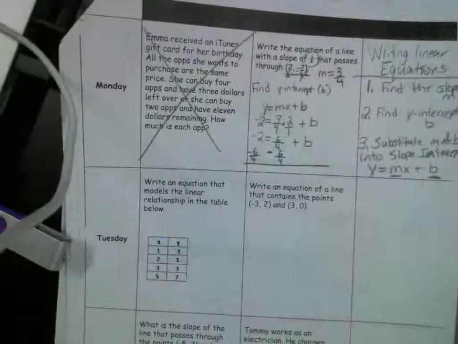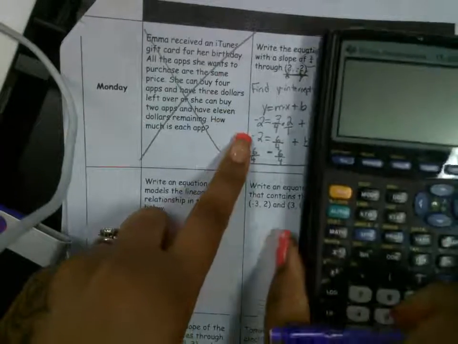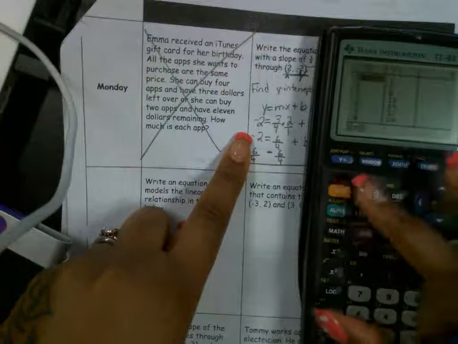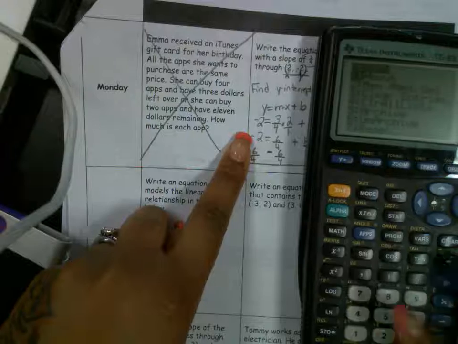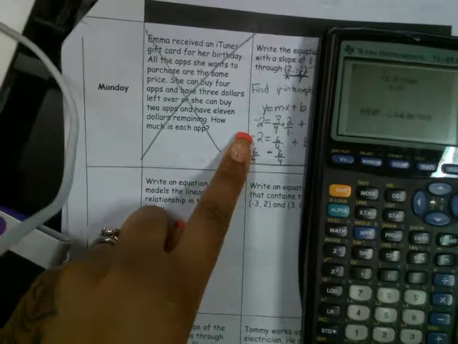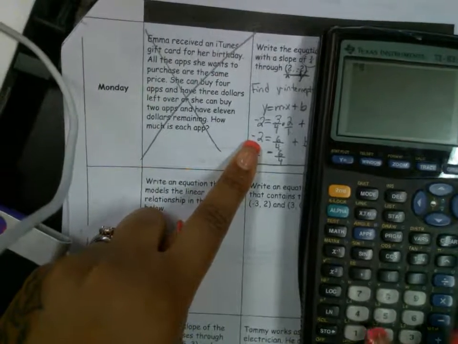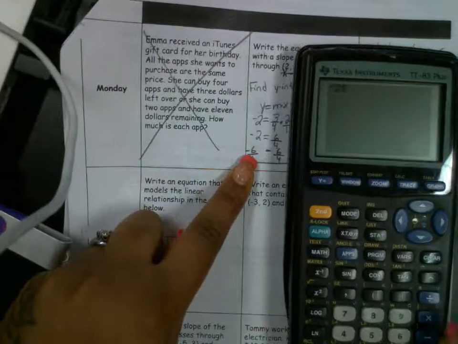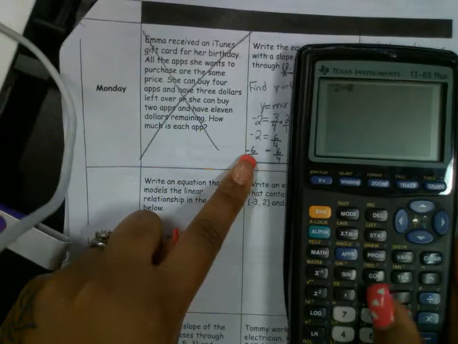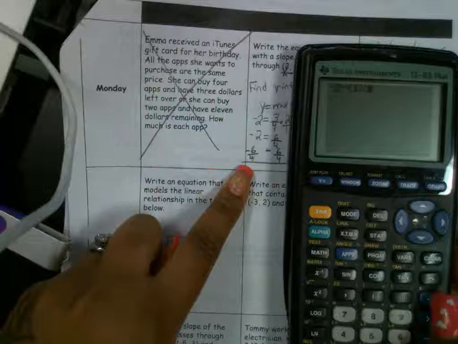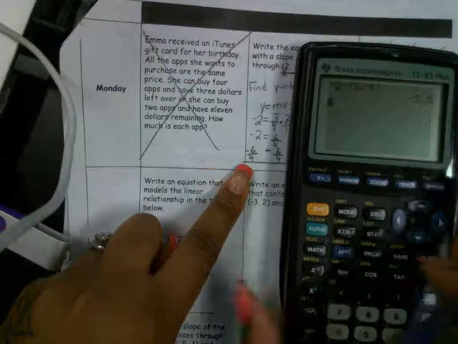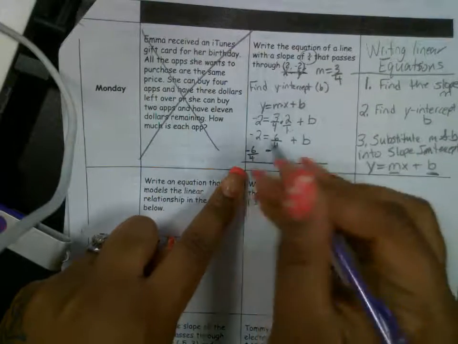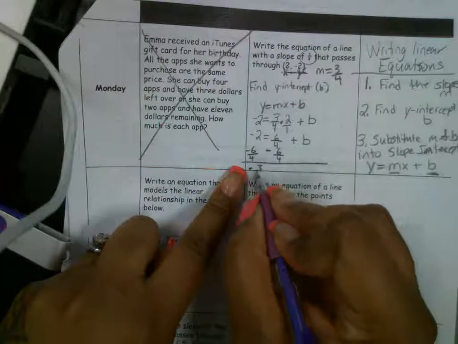We didn't get our calculator, so I'm going to do this part for you, okay? We're going to subtract. Clear out my calculator. 2nd plus 712. I'm going to type in -2 minus, and the fraction is 6/4. I'm going to press enter, and I get a -3/5. So b is -3/5. I'm sorry, -3.5.